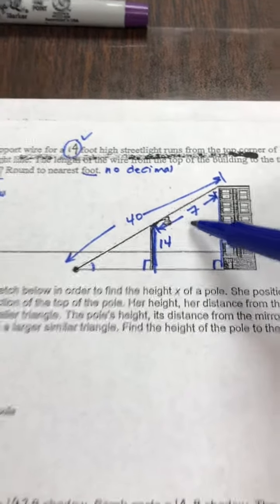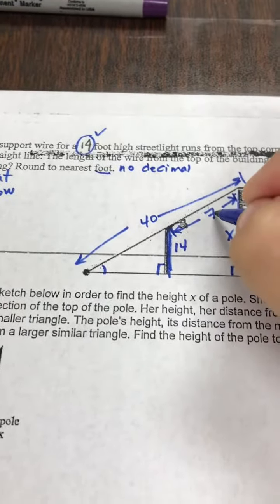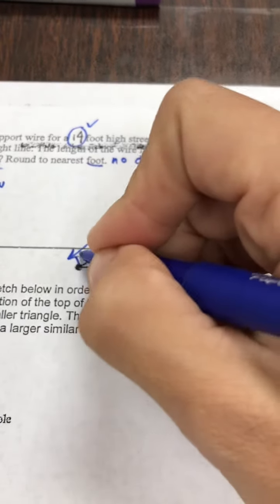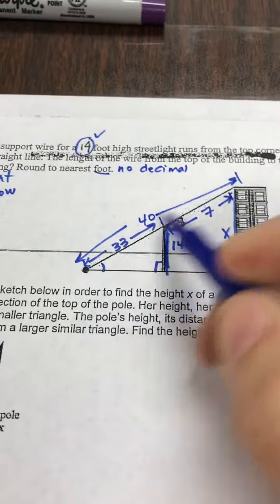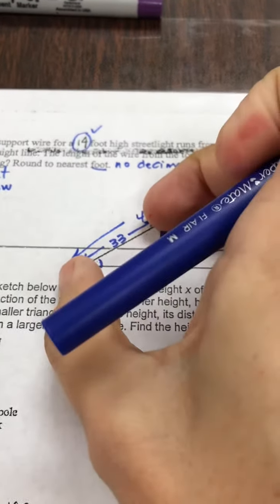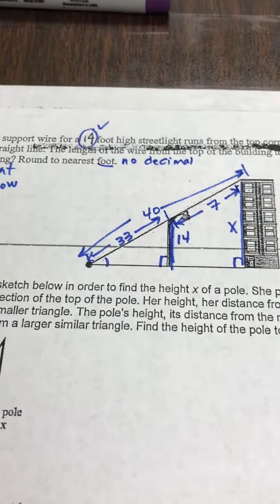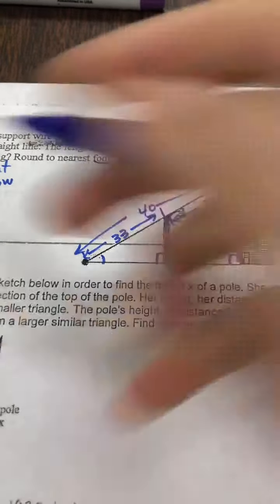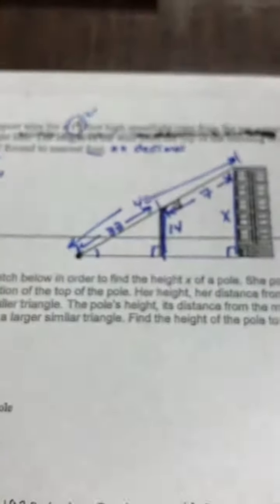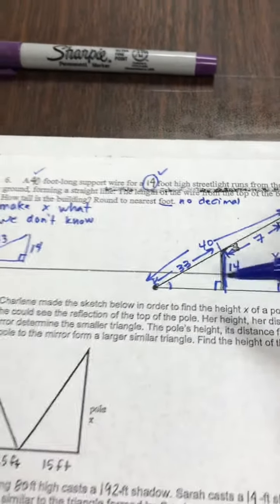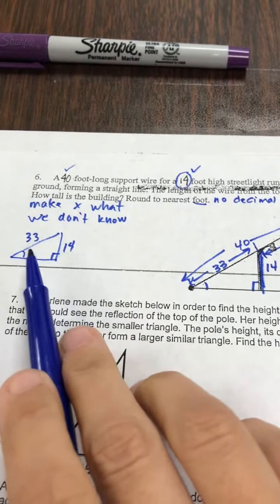So let's break this down a little bit. If this is 7, I'm thinking that this distance would have to be 33. Now it's not really to scale, but if this is in fact 7, this would have to be 33. And so that gives me two dimensions for the baby. I'm going to just redraw the baby over here. We know the baby's side is 14 and the hypotenuse is 33. So we have two dimensions for the baby, and we can put that on our picture.